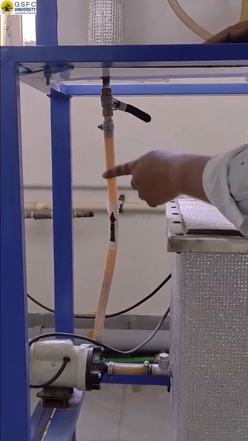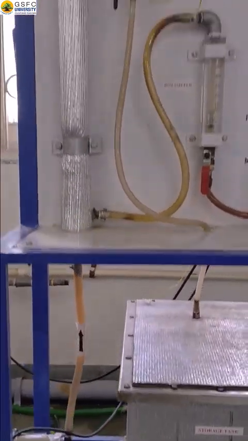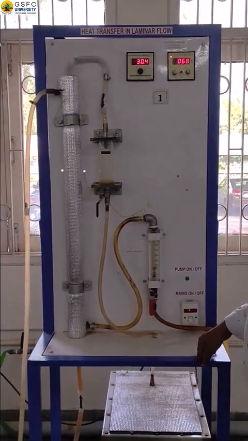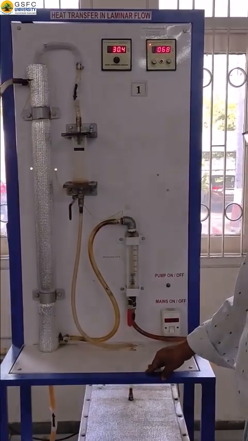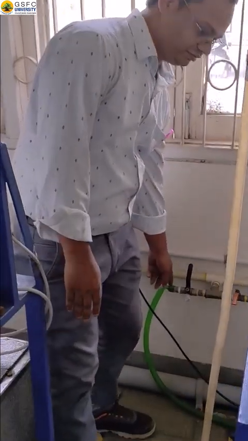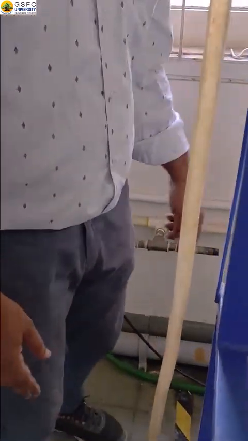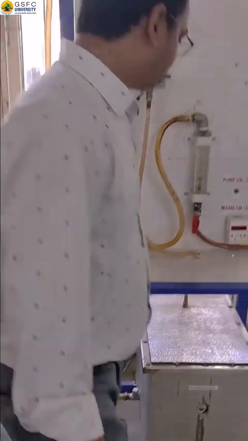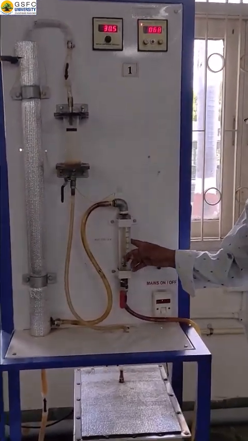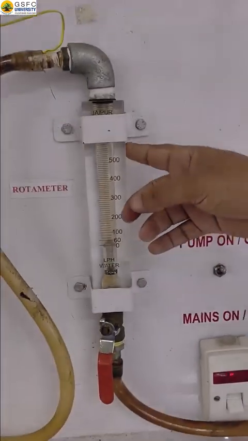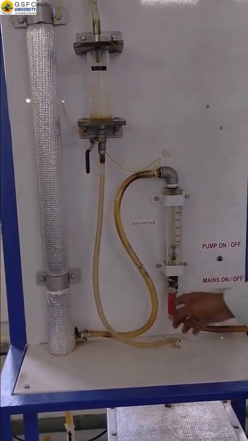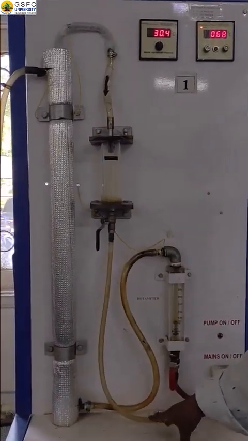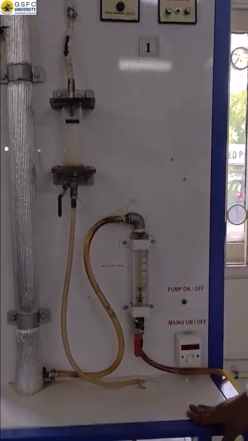The hot fluid is sent through this into the inner pipe. Cold fluid is sent in the outer pipe. For the cold fluid, we use tap water. This tap water goes to the rotameter. Then it enters the heat exchanger in the outer pipe. For the hot fluid, we use water, heated water.